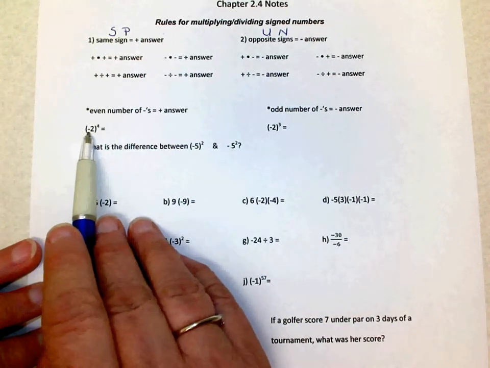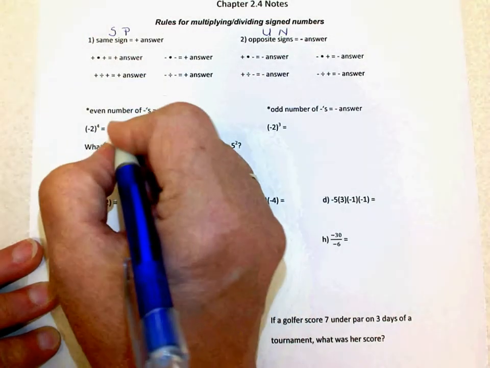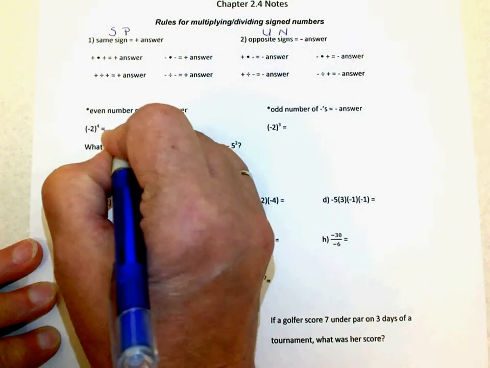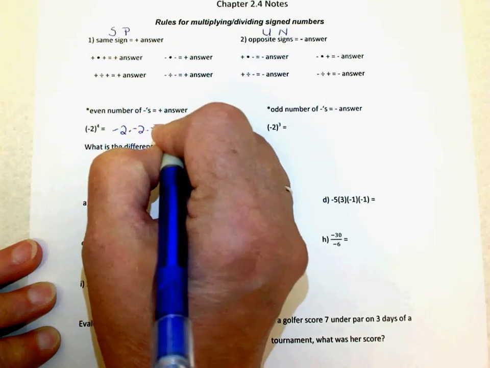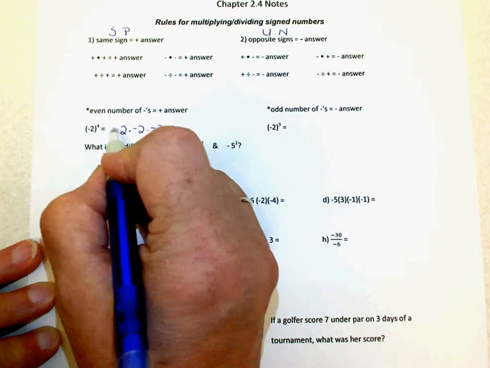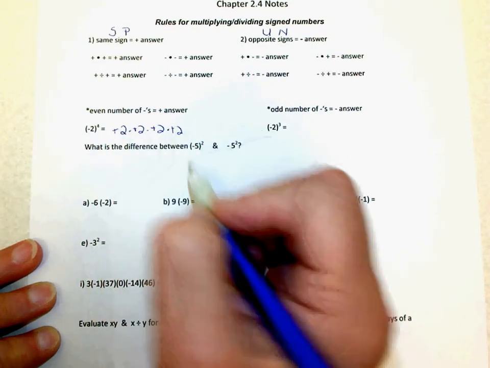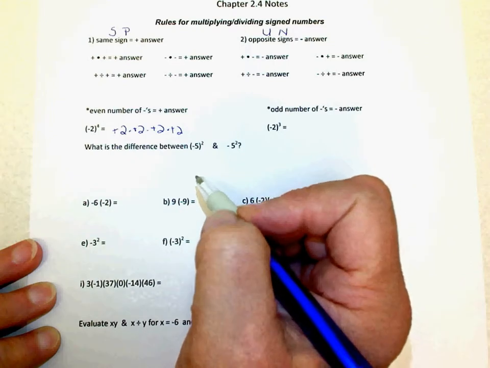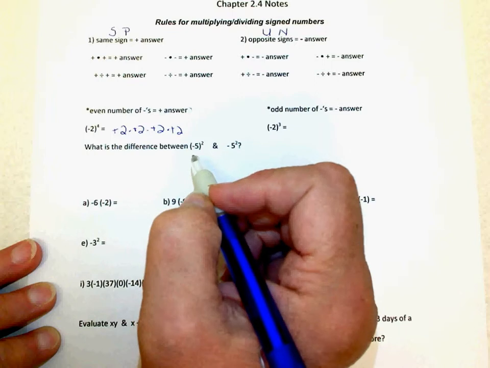Well, negative 2 to the positive 4th power gives us negative 2 times negative 2 times negative 2 times negative 2. A negative kills a negative. A negative kills a negative. Aha! We came up with something that's going to be positive.